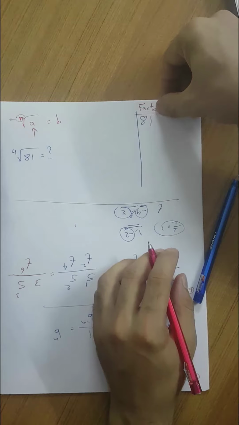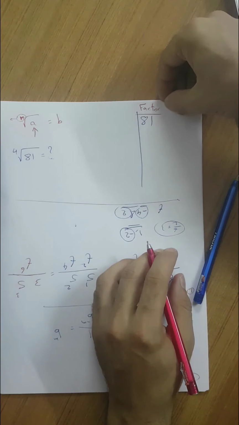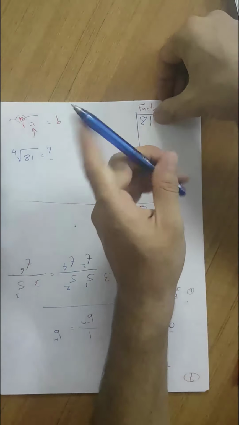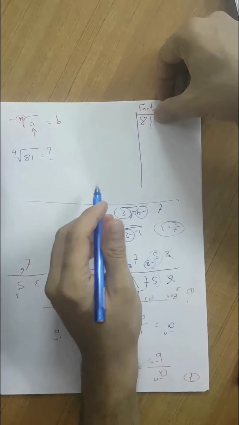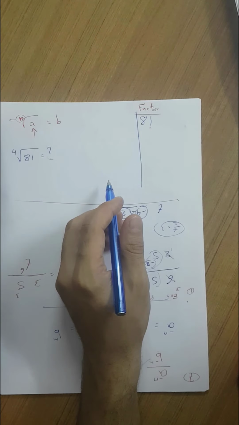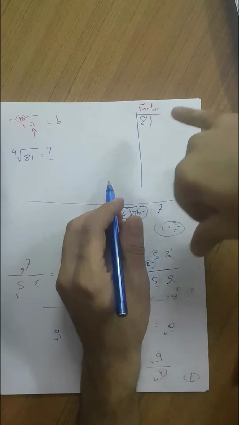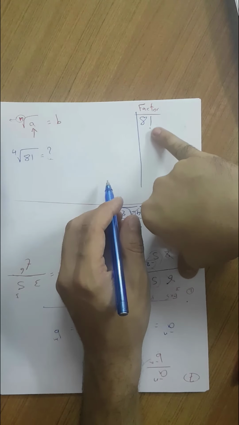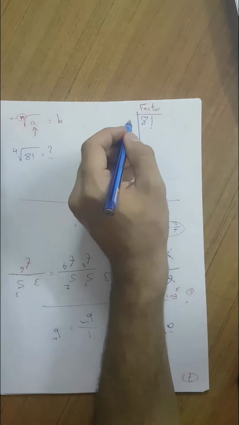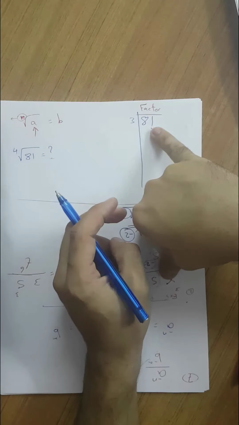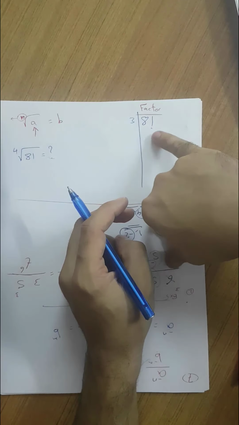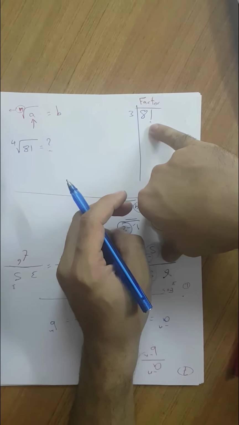Factoring a number: what do I mean by factor? In Kurdish we say shital. We divide this number by whatever number we want. Because this one is odd, we will choose 3. If it's even, try to choose 2. If it ends with 0, try to choose 2 or 5.